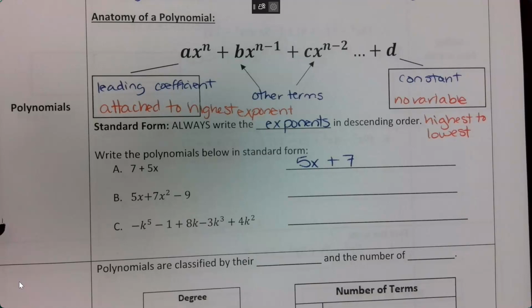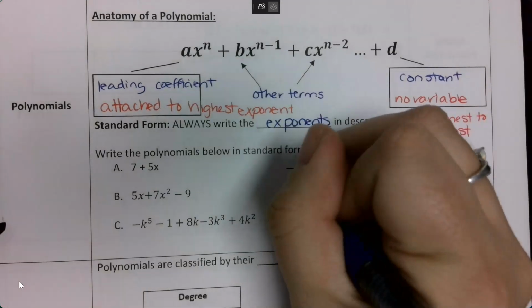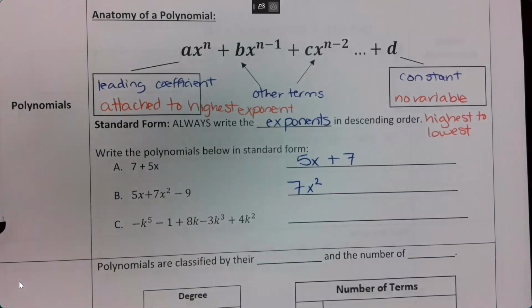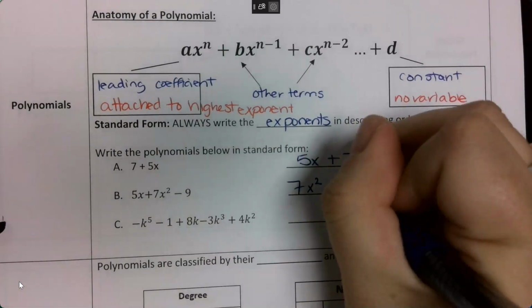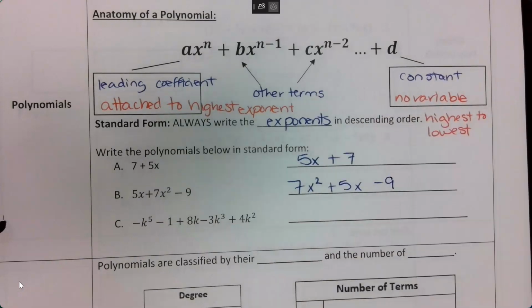Okay, so on B, again, I want the one with the highest exponent, so that's the 7x squared. And then I'm going to have the 5x in the middle, and then the number goes all the way at the end.